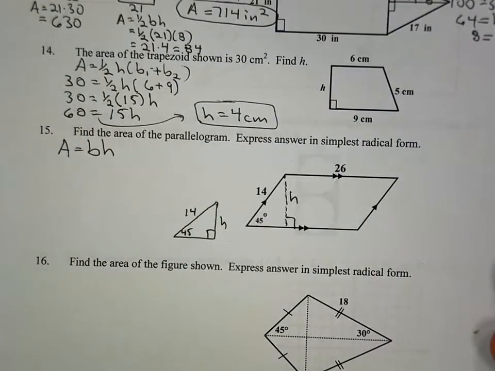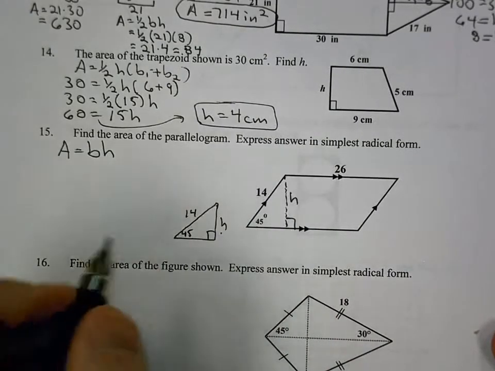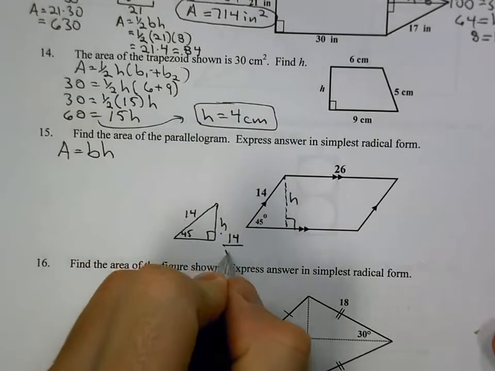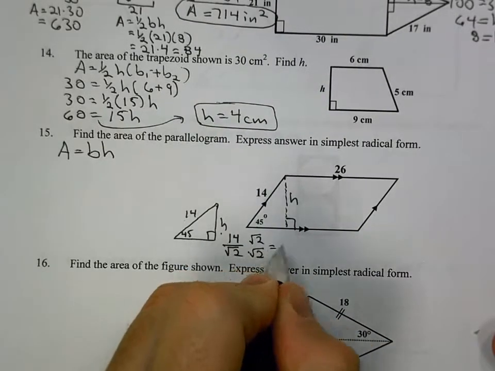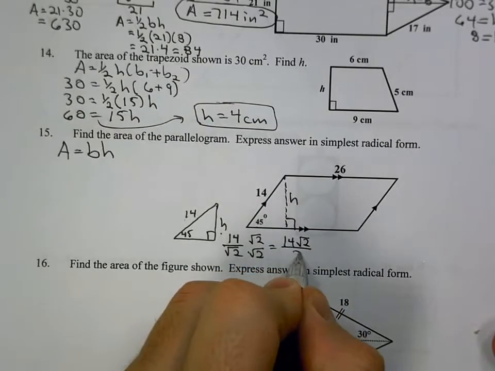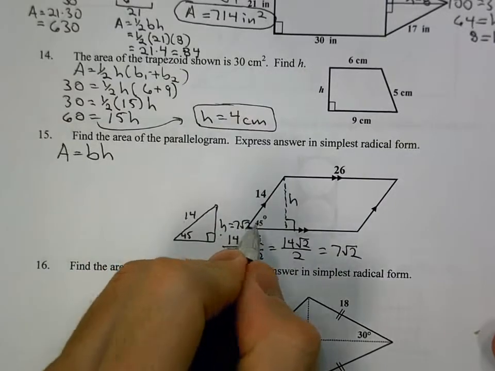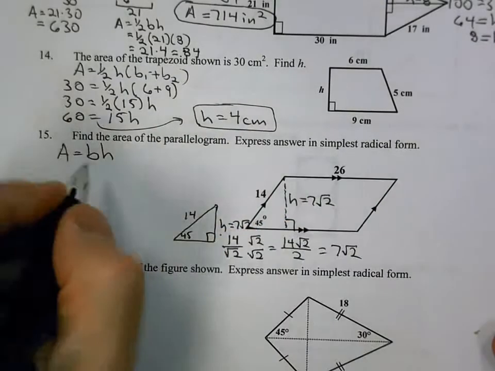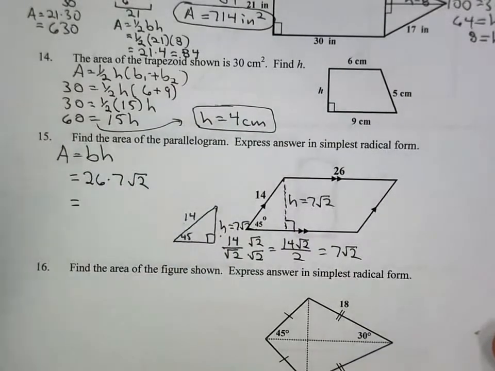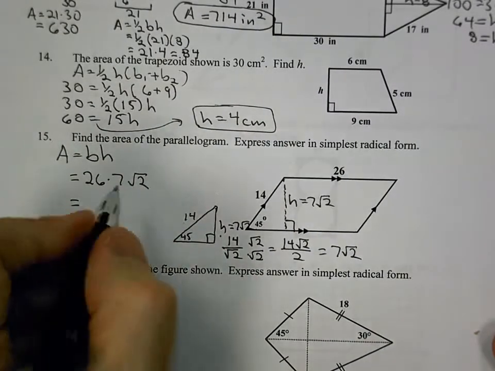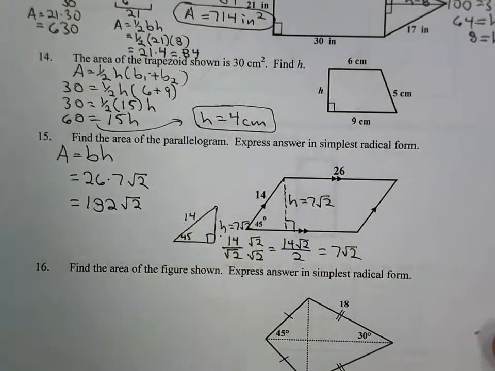Now, for a special right triangle, if I know the hypotenuse and I want the leg, I have to divide it by root 2. So it'd be 14 over root 2, which I have to simplify. I get 14 root 2 over 2, which is 7 root 2, and that is my height. So now when I say base is 26 times 7 root 2, I would do 26 times 7, which gives me 182 root 2 units squared.